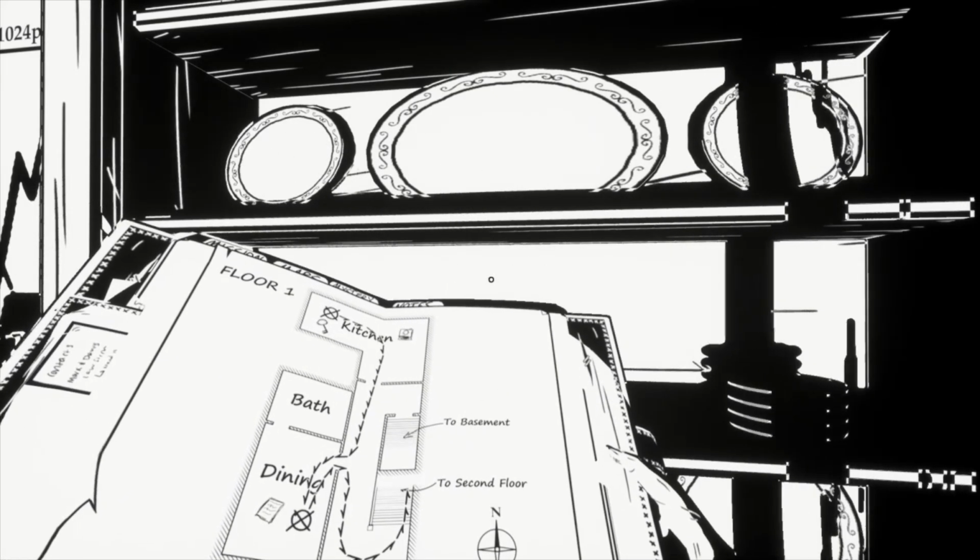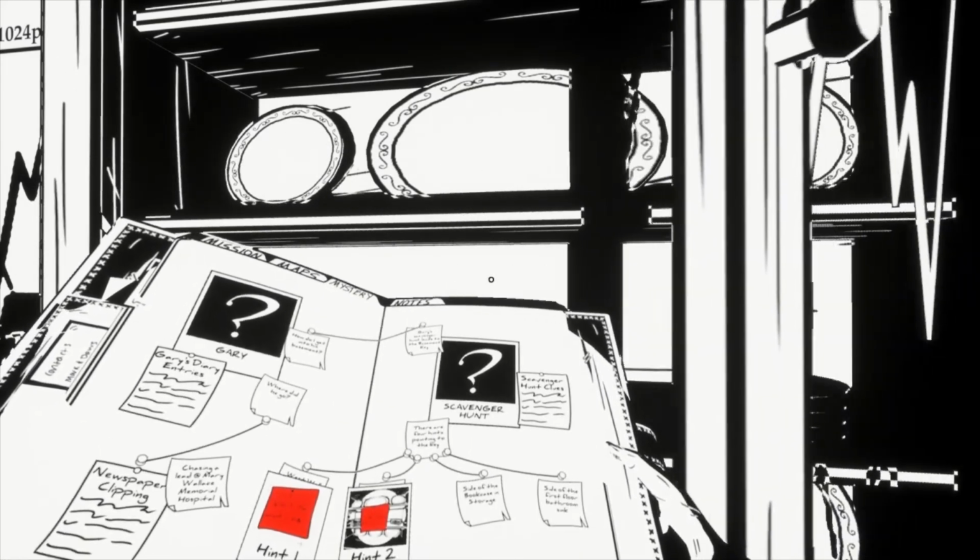The player also has a map page in the folder, which acts as a reference for the layout of the level, as well as showing points of interest and footprint trails you found that you have yet to complete.